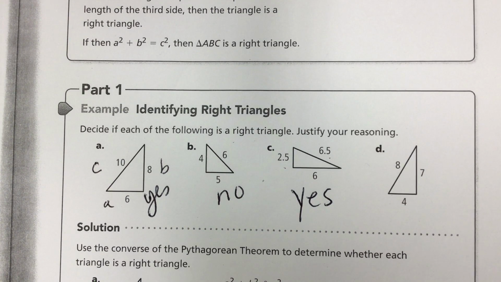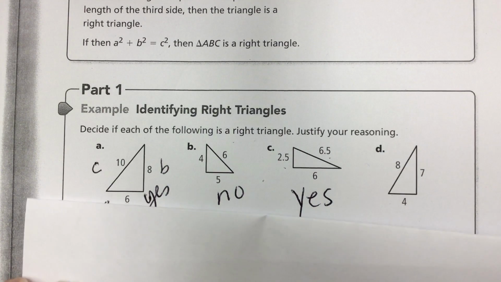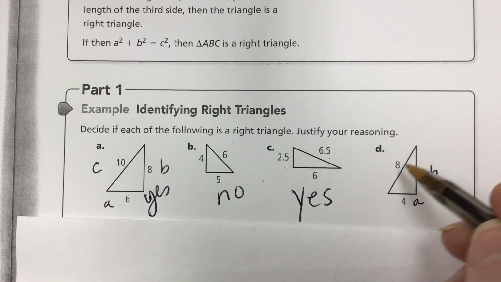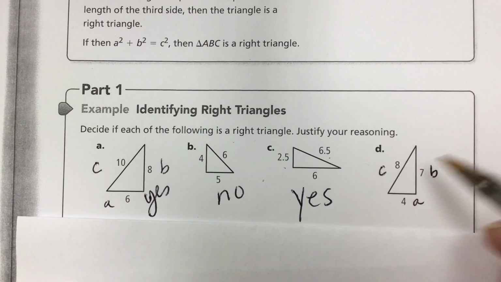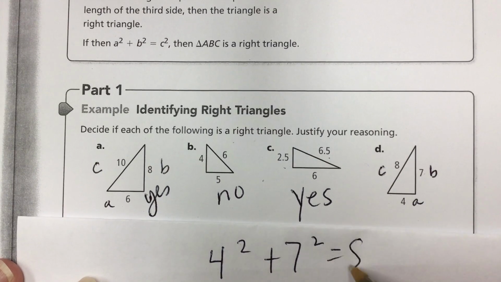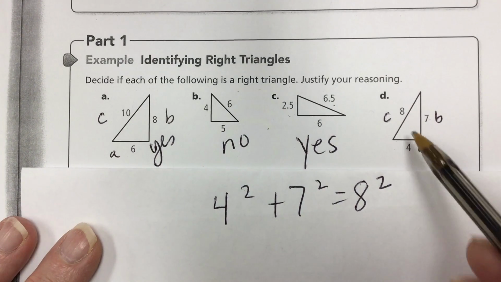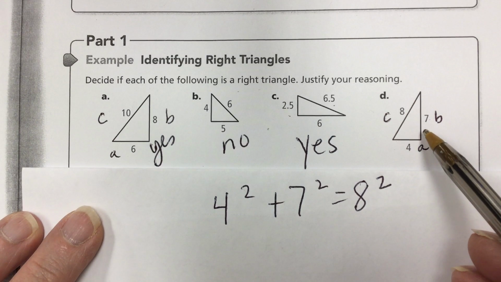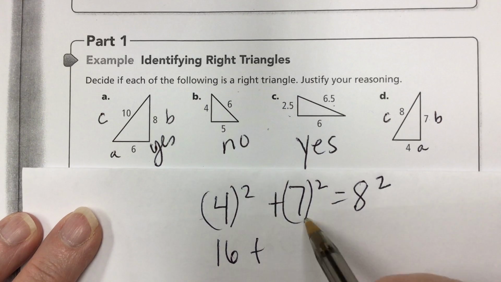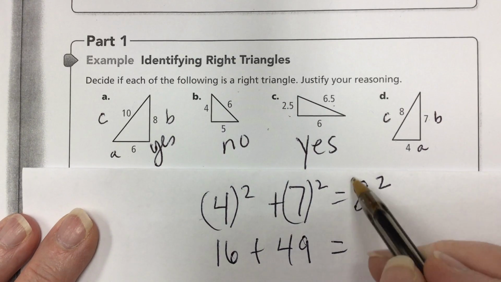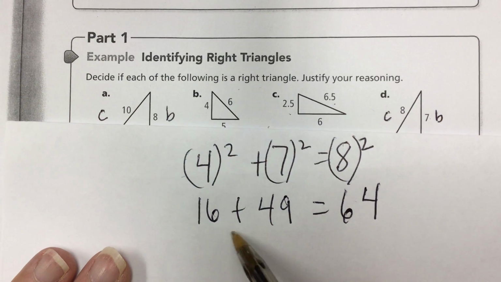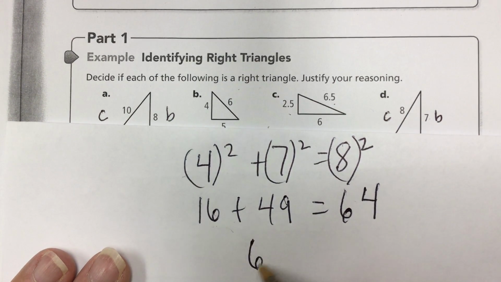And then let's look at triangle D. You have 4 and 7 as your legs, your a and your b, and 8 is the larger side, so therefore this is your c. So 4 squared plus 7 squared equals 8 squared. Is this triangle a right triangle? 4 squared is 16, 7 squared is 49, equals 8 squared, which is 64. 16 plus 49 is 65.